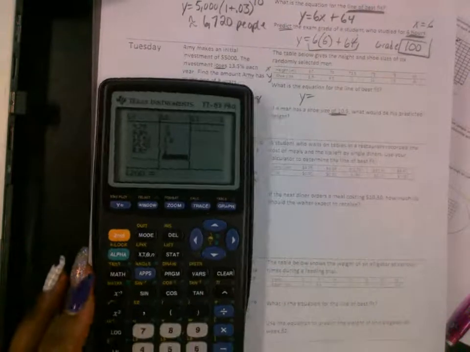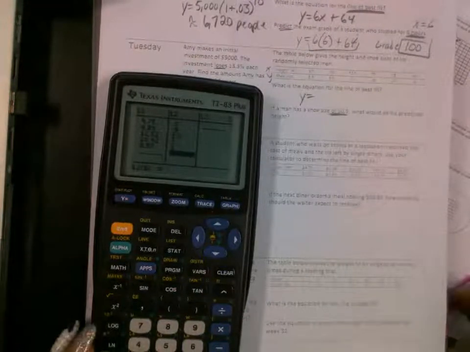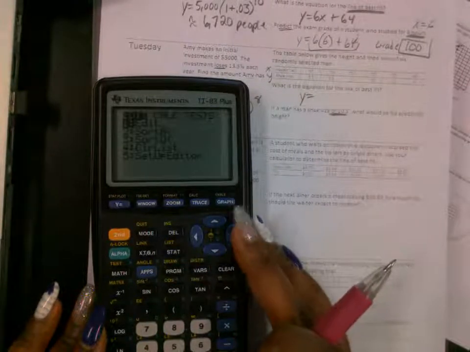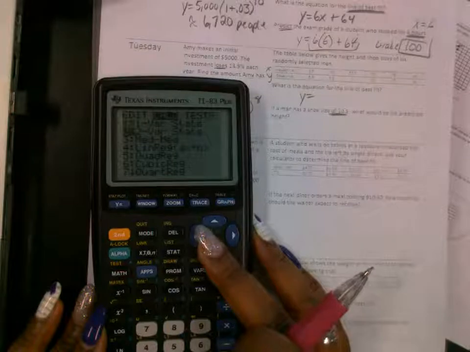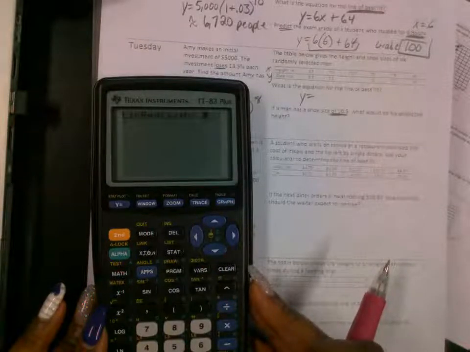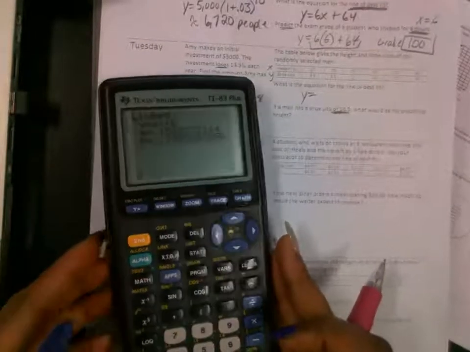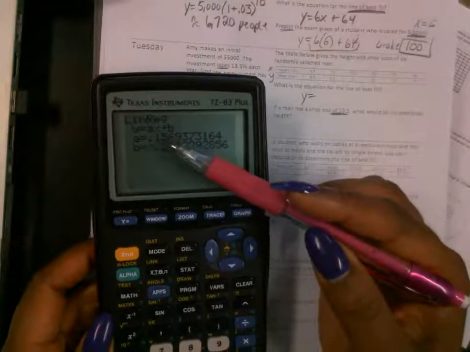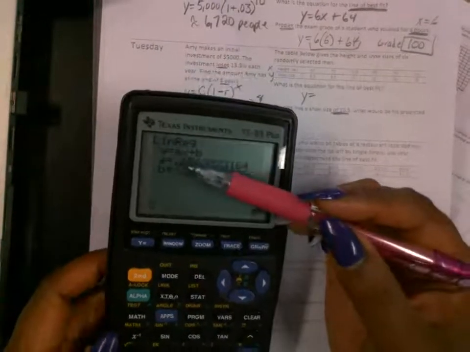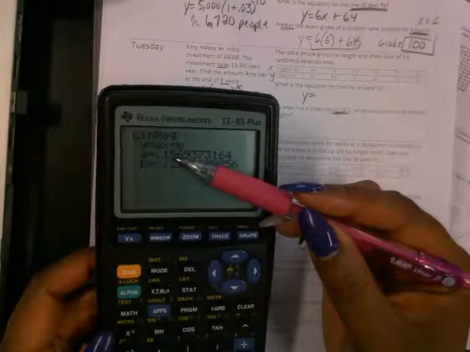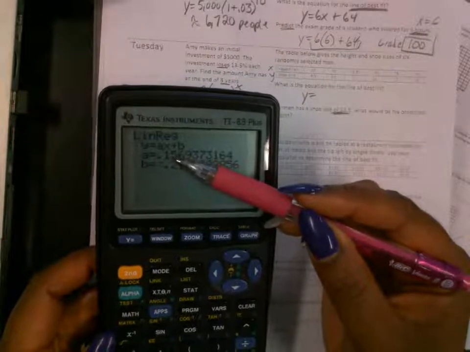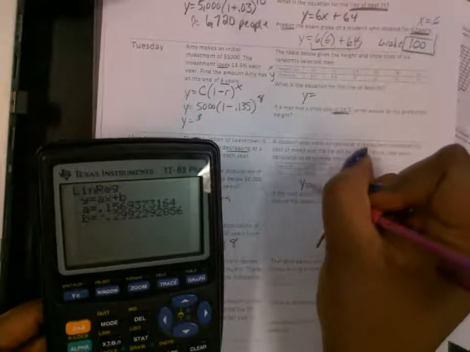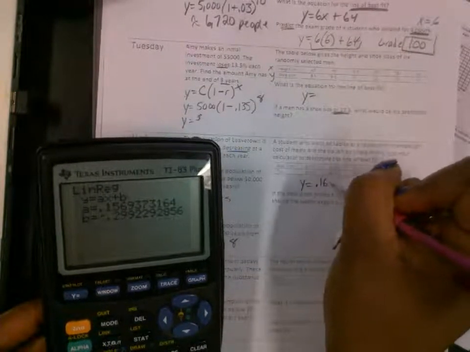After I type that in, where do I go in my calculator to do my line of best fit? Stat, and then what's after that? Calc, and then LinReg. And then we press enter there. Since we're talking about money, we only need 2 spaces behind the decimal. So the 2 spaces behind the decimal push us to the 5. Is 5 going to stay at 5 or go up to 6? So that's going to be 16 cents. So y is equal to 0.16x.